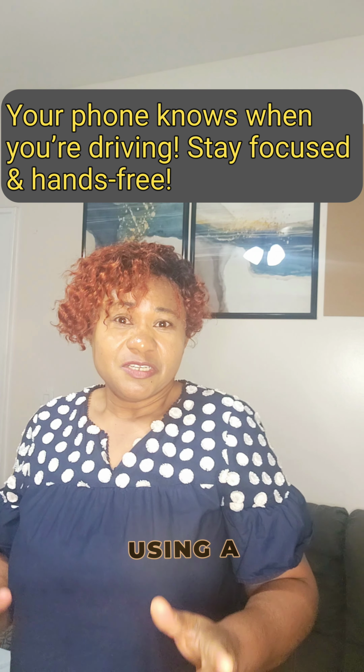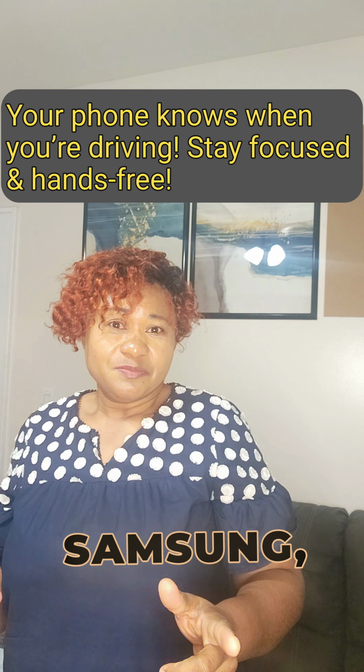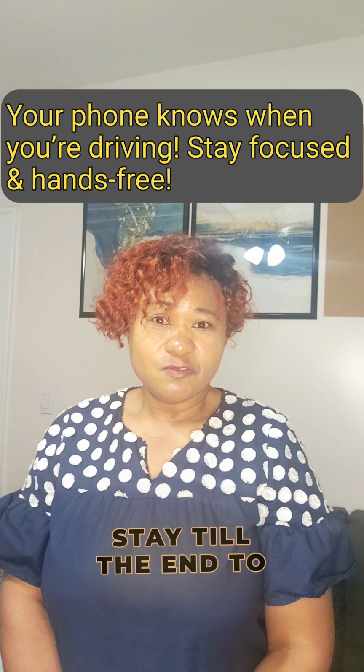Driving mode. Whether you're using a Samsung, another Android phone, or even an iPhone, I've got you covered. Stick with me because I'll show you how to enable automatic driving mode. And if you don't have a Galaxy S22 Ultra, don't scroll away. I've included alternative steps for your device too. Stay till the end to find out.